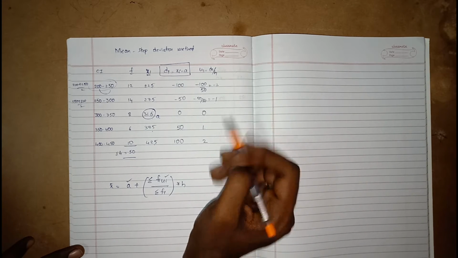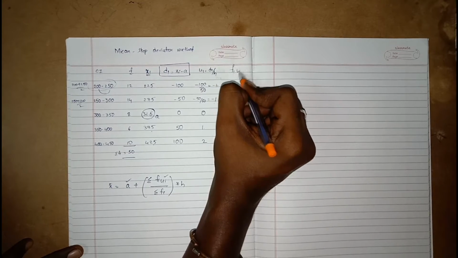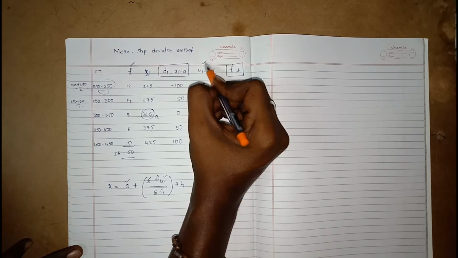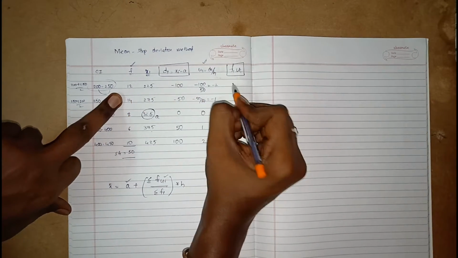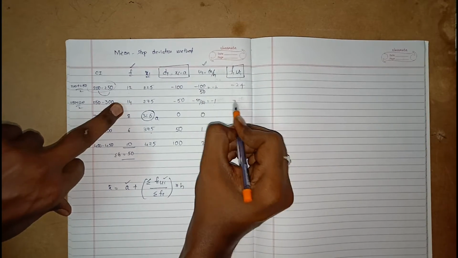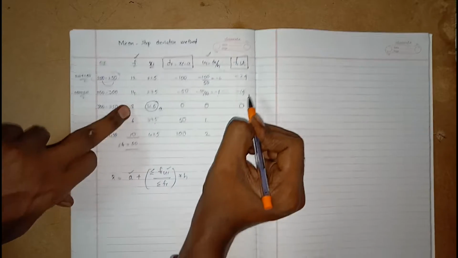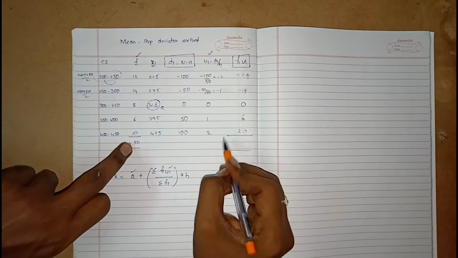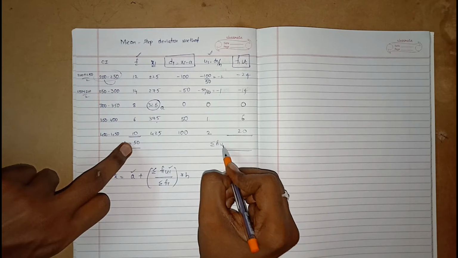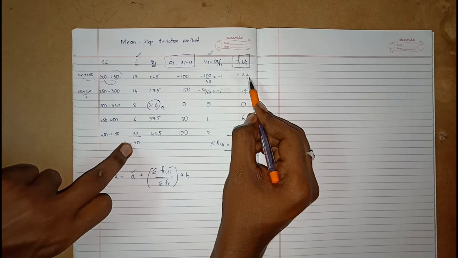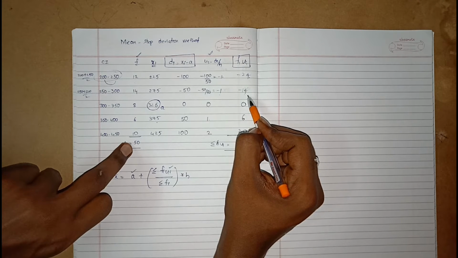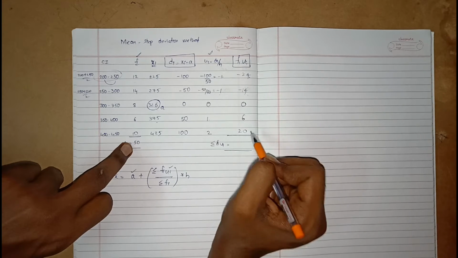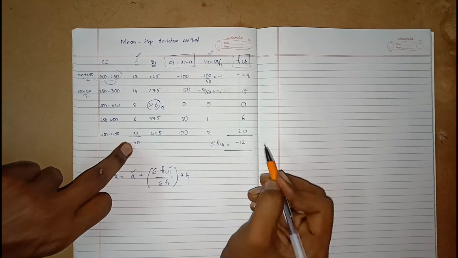And what do we have to find? Fi into ui. Fi is this, ui is this. So 12 into minus 2 is minus 24. 14 into minus 1 is minus 14. 8 into 0 is 0. 6 1s are 6. 10 2s are 20. And we have to take the summation of all these. Sigma fi ui: minus 24 minus 14 is minus 38. Minus 38 plus 6 is minus 32. Minus 32 plus 20 is minus 12.